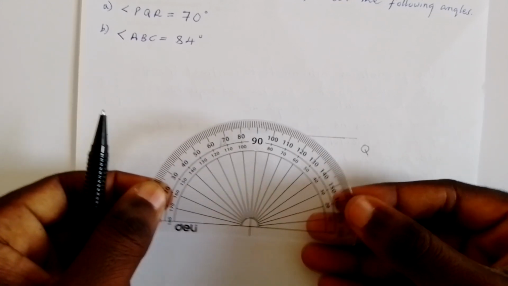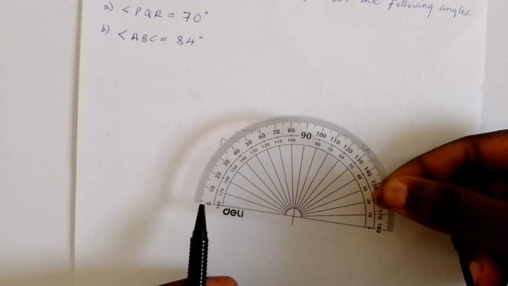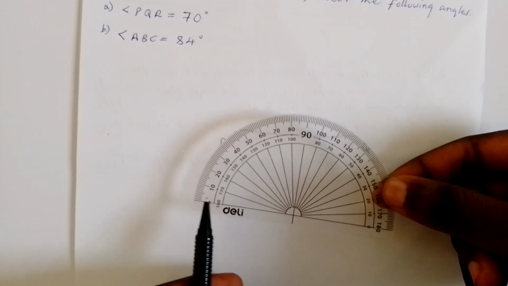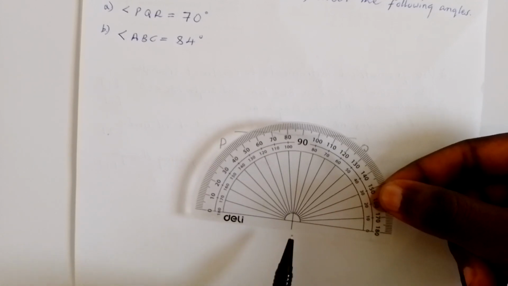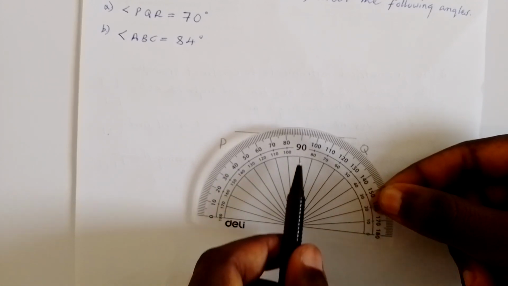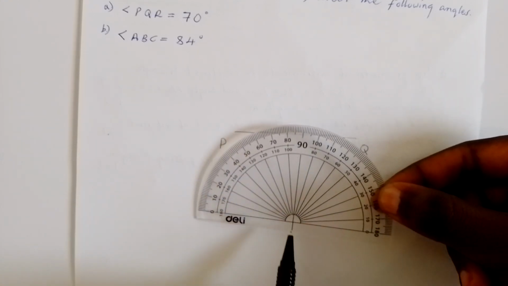When you look at your protractor, it has this straight line. As you know, the sum of angles on a straight line is 180 degrees. That's why you're seeing it here. There is also a vertical line going up to 90 degrees, so it forms a plus sign.